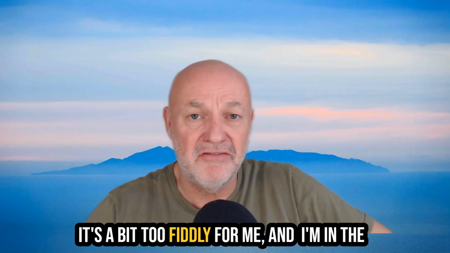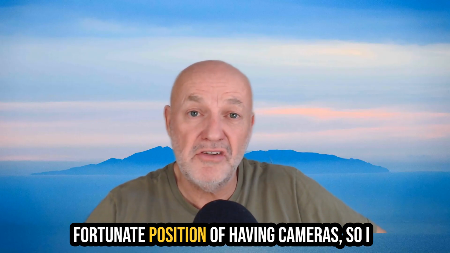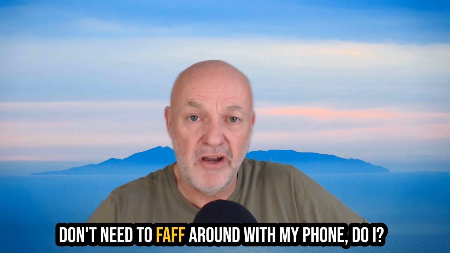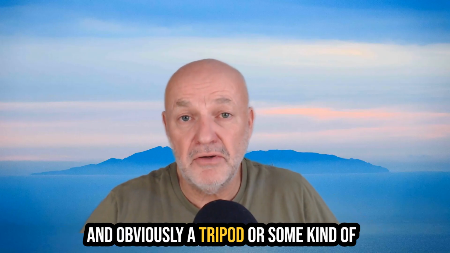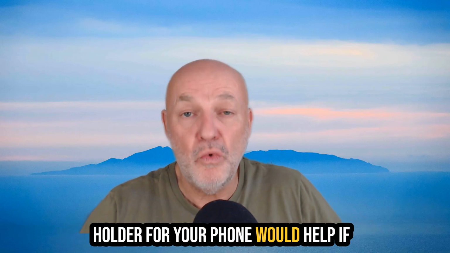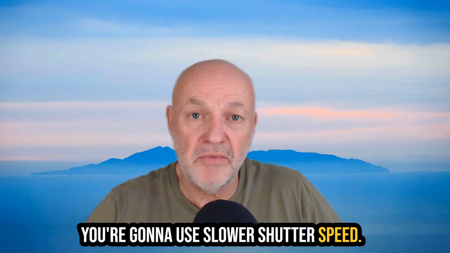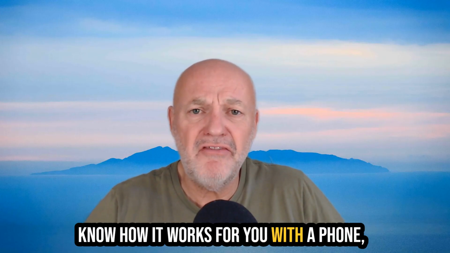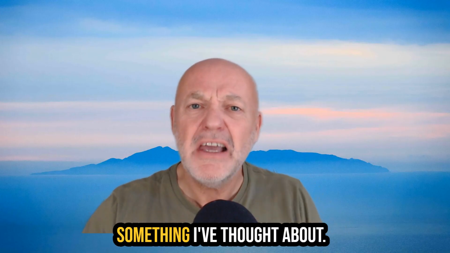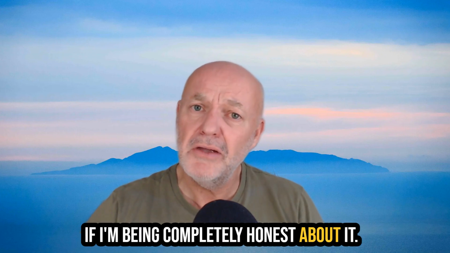It's a bit too fiddly for me, and I'm in the fortunate position of having cameras, so I don't need to faff around with my phone, do I? No, you don't, Rick. And obviously a tripod or some kind of holder for your phone would help if you're going to use slower shutter speed. If anybody out there has a go at this, let me know how it works for you with a phone. I'd love to know. It's not something I've thought about, if I'm being completely honest about it.